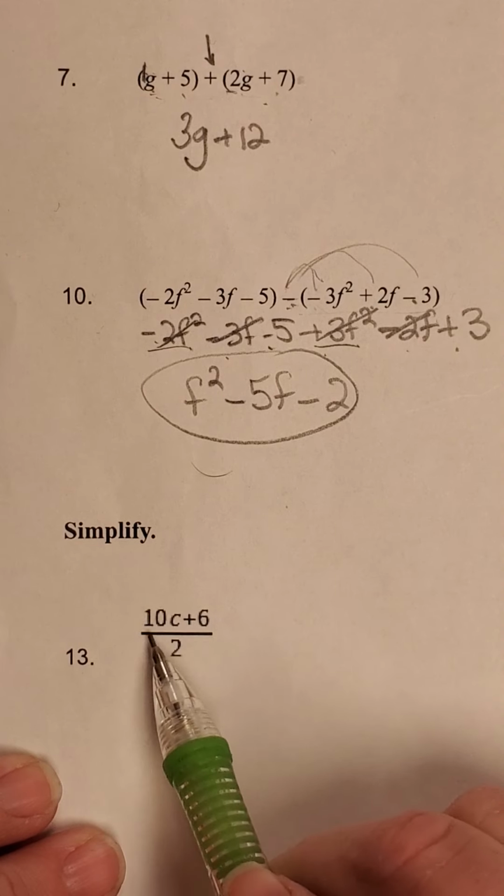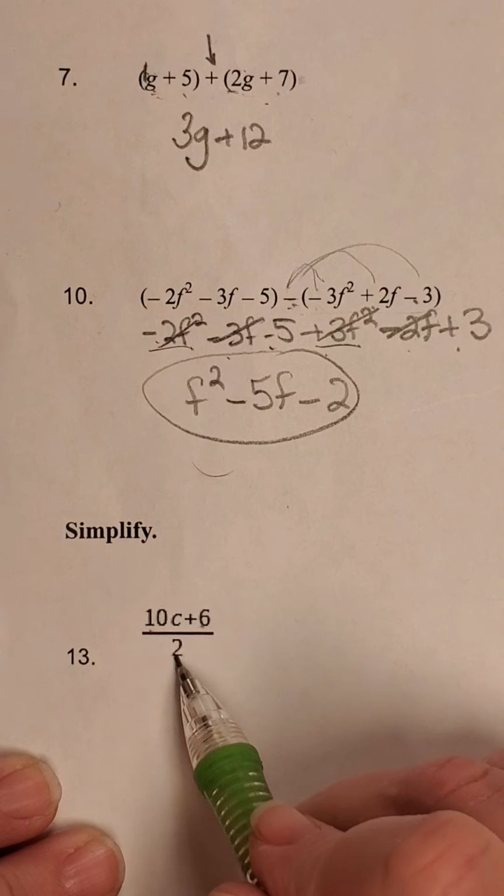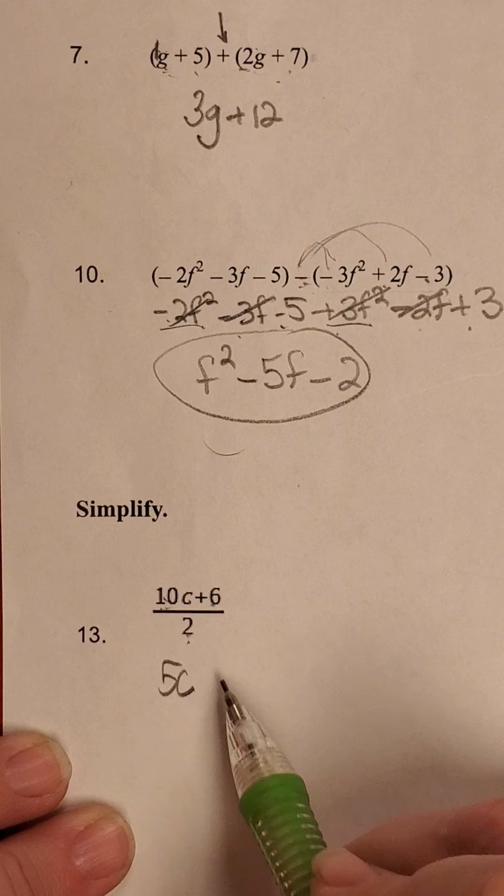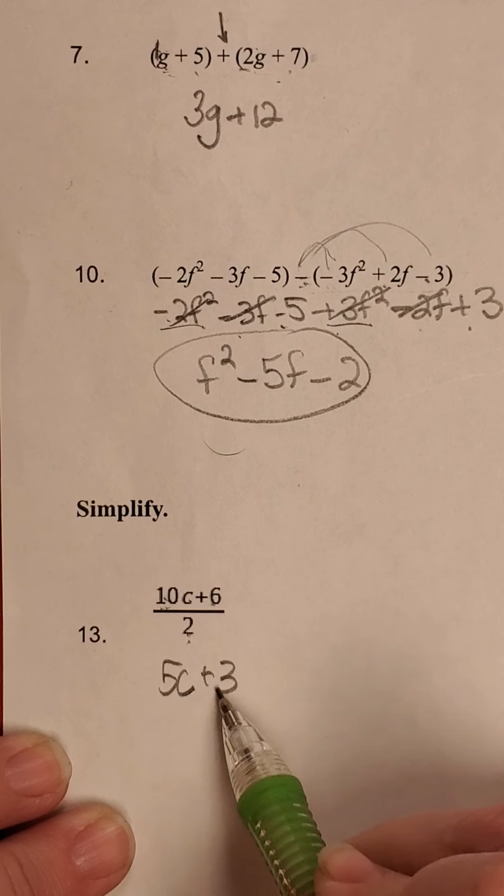Alrighty, so on here, you're dividing both of these by 2. So you literally just take 10c divided by 2. 10 divided by 2 is 5c. And then 6 divided by 2 is 3. So 5c plus 3.